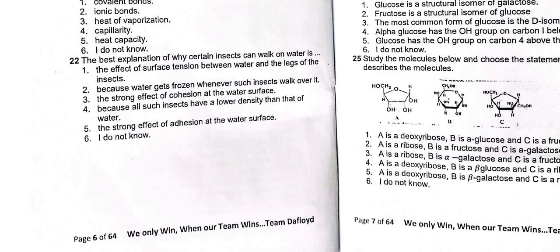Why? Because in case you are tempted to think of 3 and also 5, these are partially true but false. Like number 5, they are saying the strong effect of adhesion. Adhesion should be against something, right? Then even cohesion, when they say the strong effect of cohesion of the water. The working together of cohesion forces and adhesion forces produces surface tension. That's the best explanation to why some insects are able to walk on water.